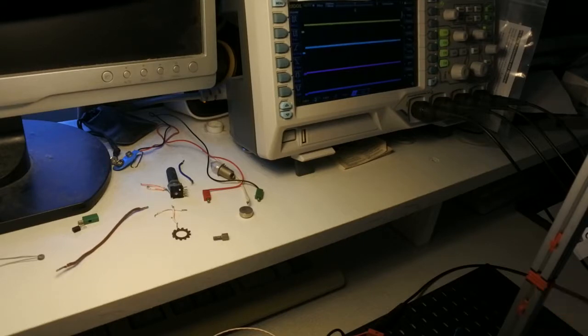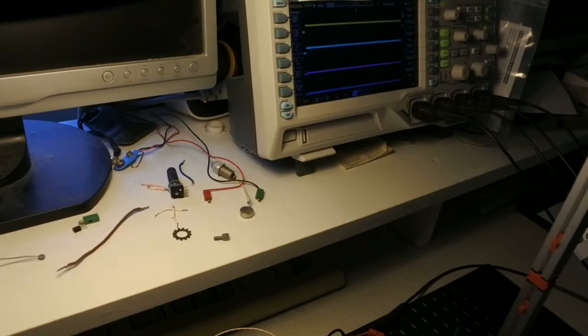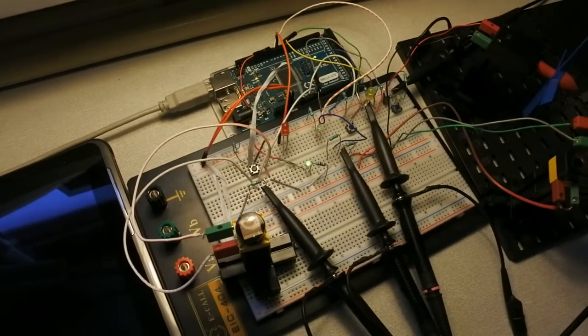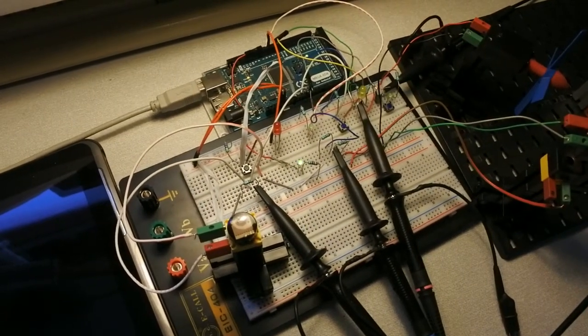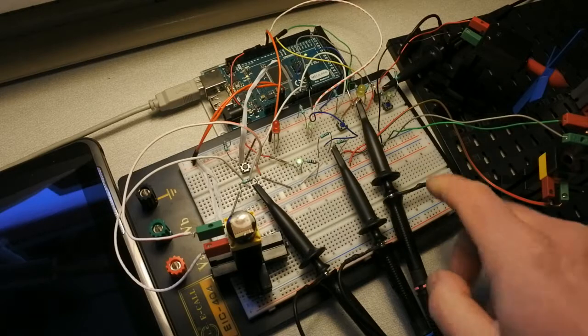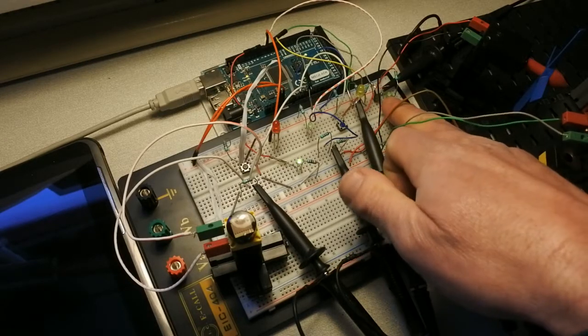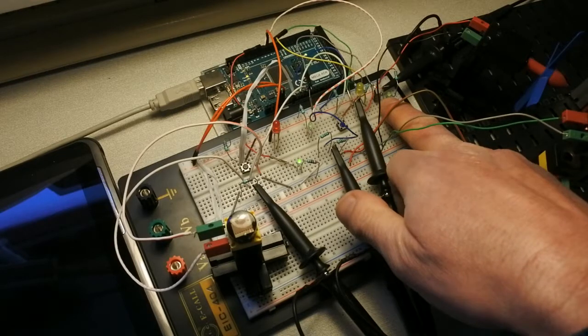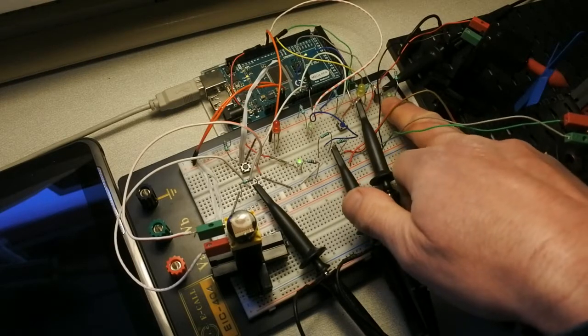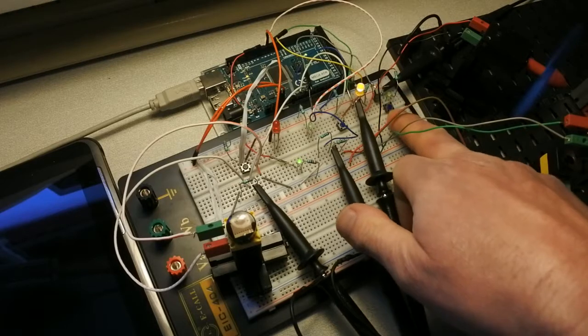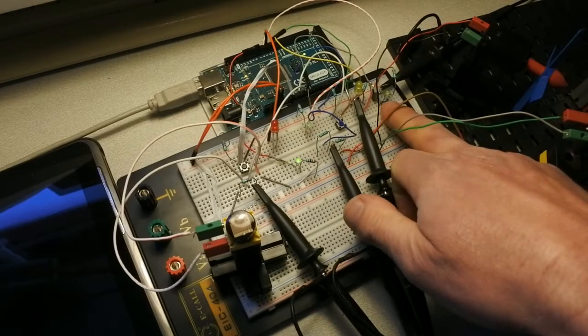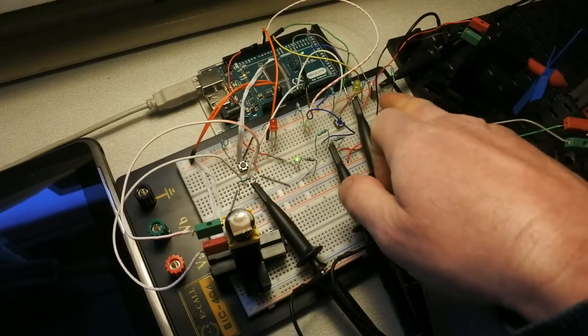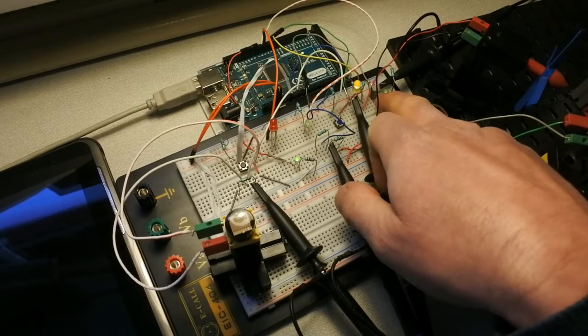So this is a nice one. Then again the rest, pressing this one clearly runs the motor and the LED. The voltage is too weak, unfortunately, to let this small LED burn.